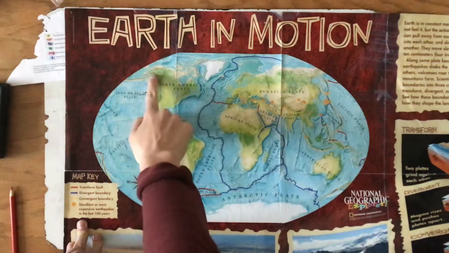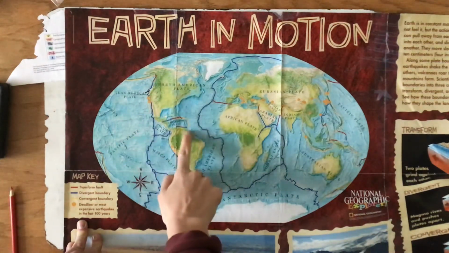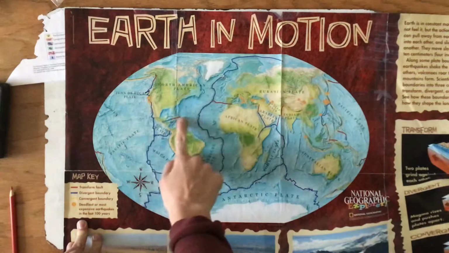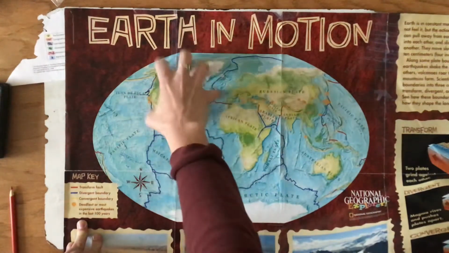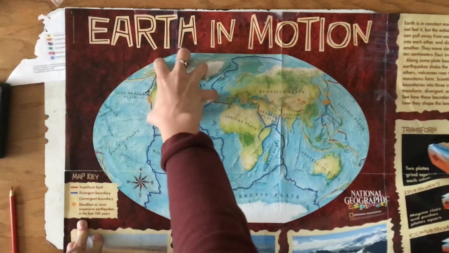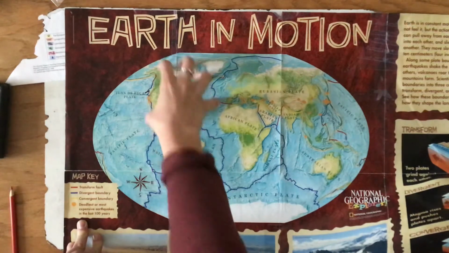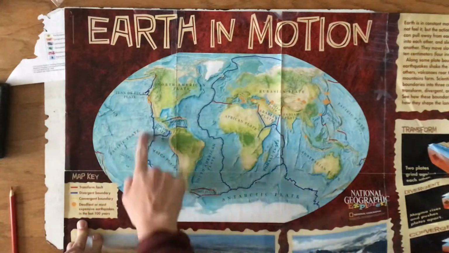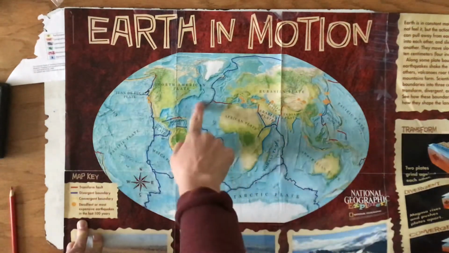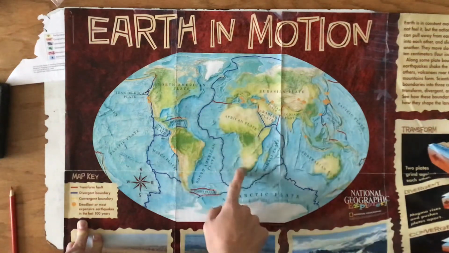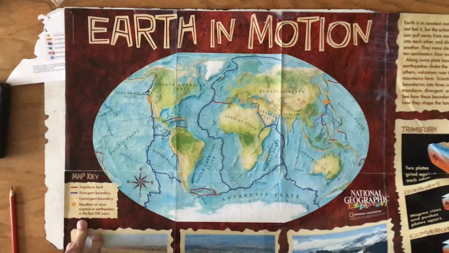So here you can see an outline. This is called the North American plate. That plate is one piece of the puzzle. It's going to be right there. Here we have the Pacific plate, the South American plate, the African plate.